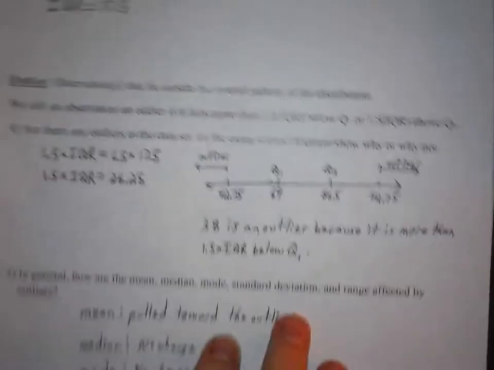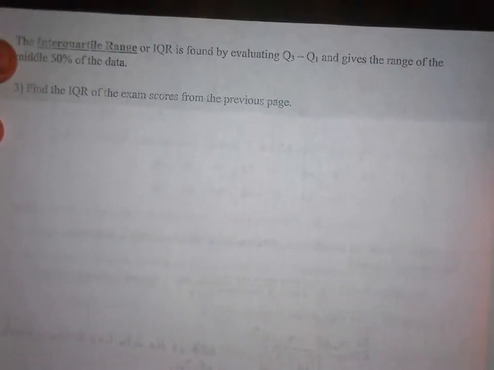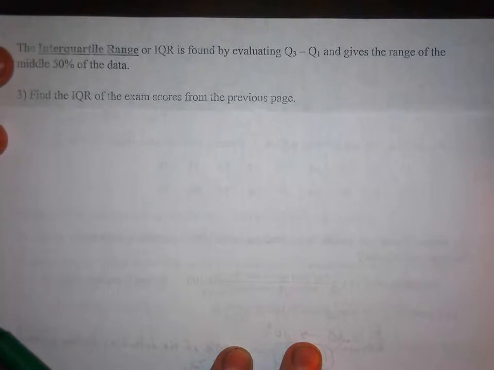And then the next thing we look at is something called the IQR, the interquartile range. Inter meaning between, quartile meaning quarters. So the IQR is found by evaluating Q3 minus Q1. It basically just gives the range of the 50% of the data in the middle, or the middle 50%.